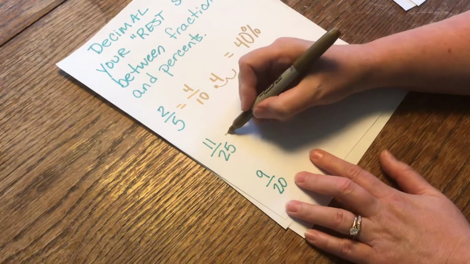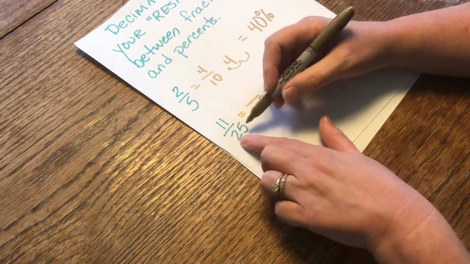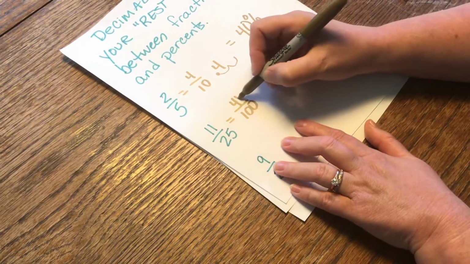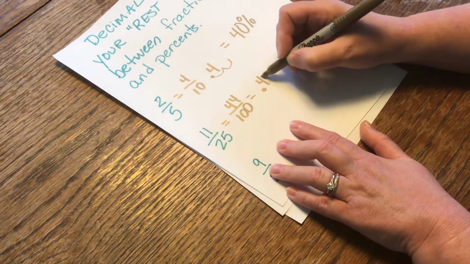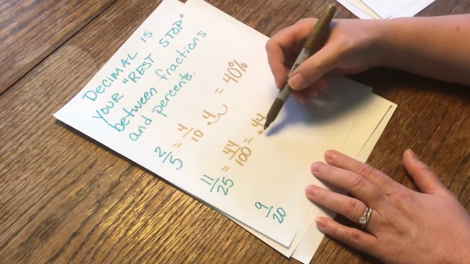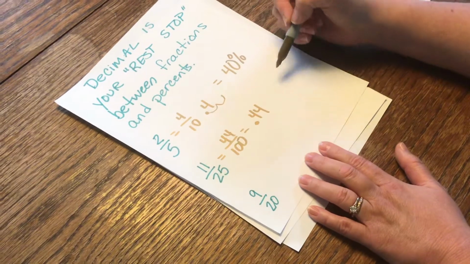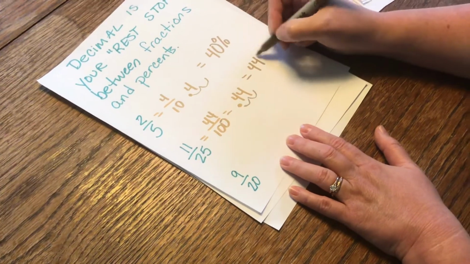11/25ths. 25 will go into 100. That's times 4. So that would be 44 hundredths. So I've got the decimal of 44 hundredths. Then all I have to do to go from decimal to percent is move that decimal point 2 places. That's 44%.